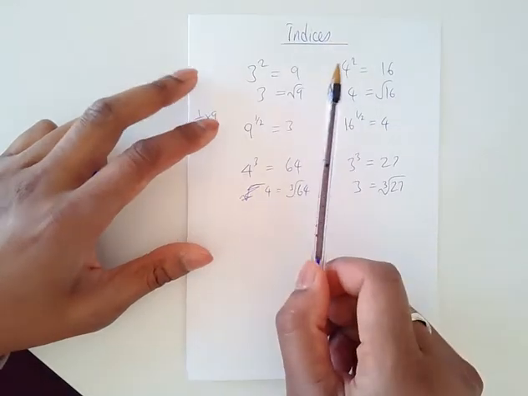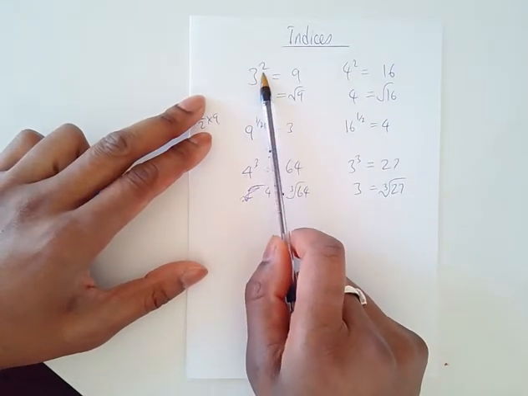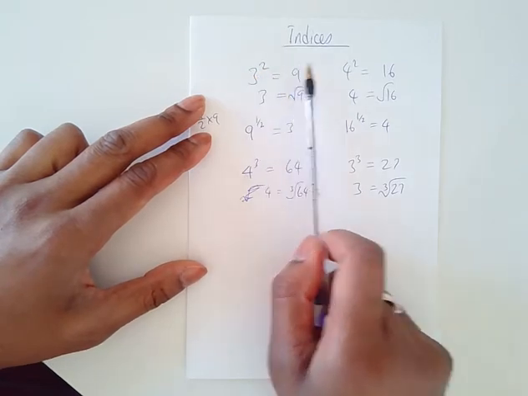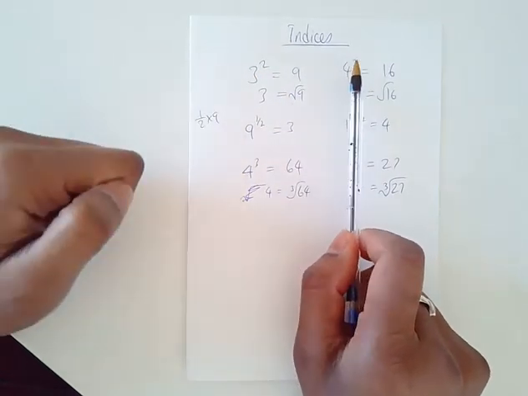Going to talk about indices. We know 3 squared is 9 because 3 times 3 is 9. 4 squared is 16. That means 4 times 4 is 16.